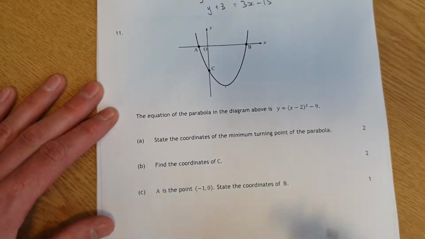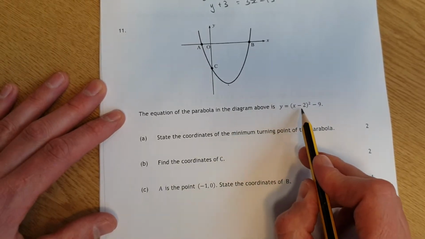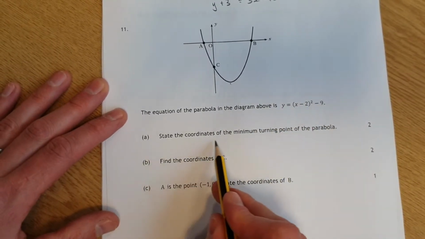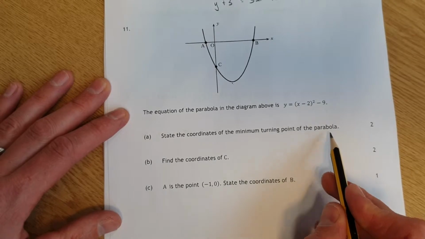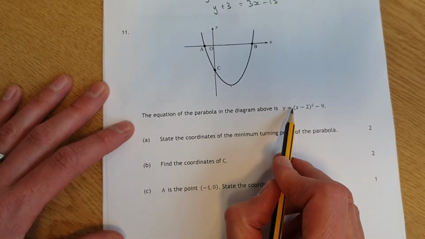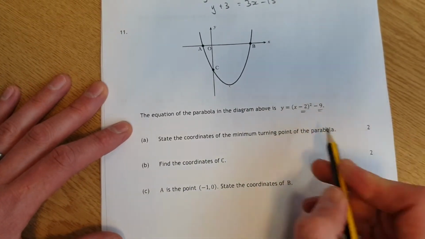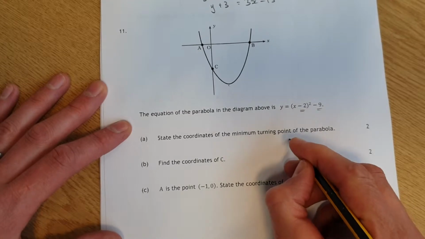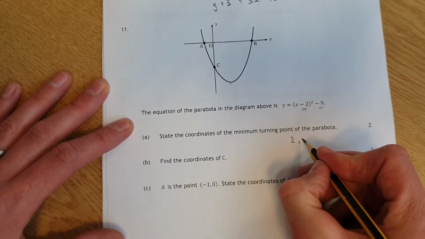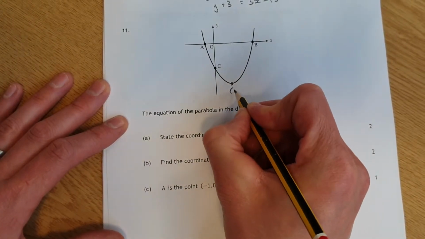Number 11. The equation of the parabola in the diagram above is y equals (x minus 2) all squared minus 9. State the coordinates of the minimum turning point of the parabola. Well, we know it's a minimum turning point because there's no minus in the front here. If there's a minus at the front, it would be a maximum turning point. We get the turning point from these two numbers. So it's negative 2 here. We're going to change it to positive 2, and negative 9. So your turning point is (2, -9). So that's this value here.